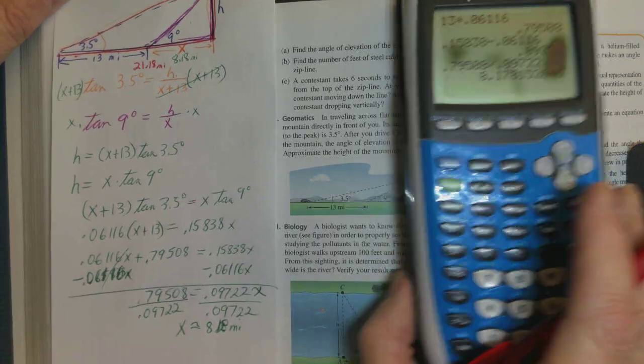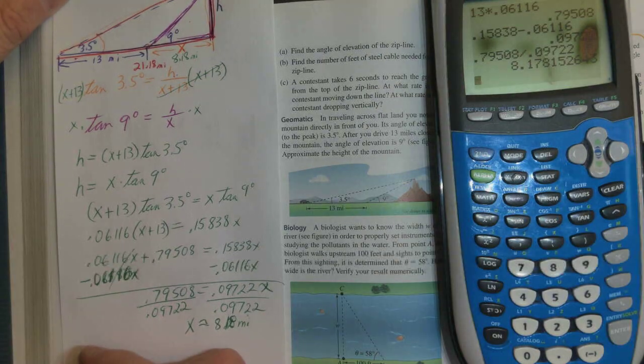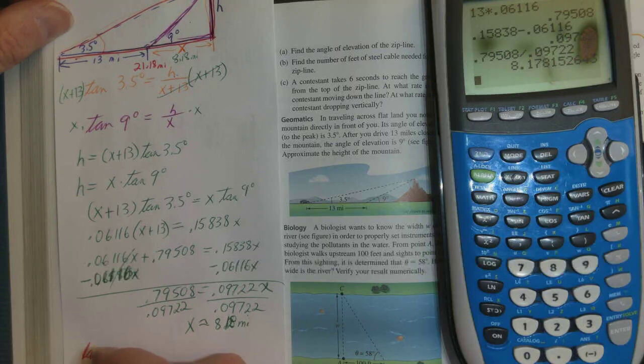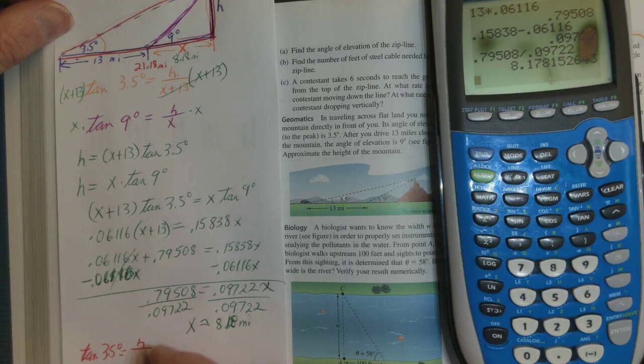Okay. So the tangent of 3.5 degrees is equal to h over 21.18 miles.